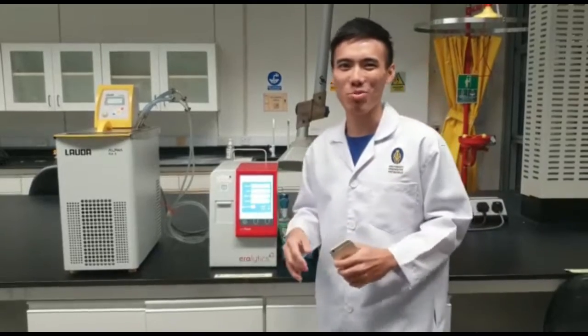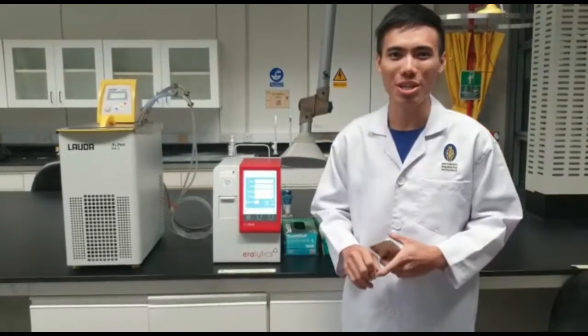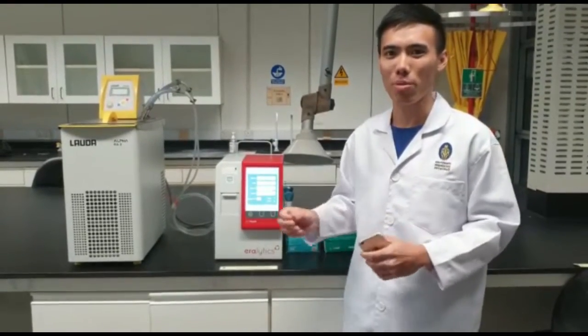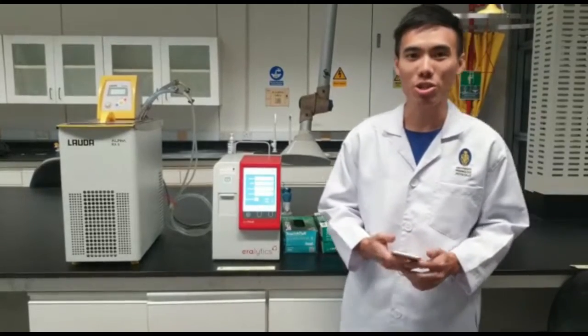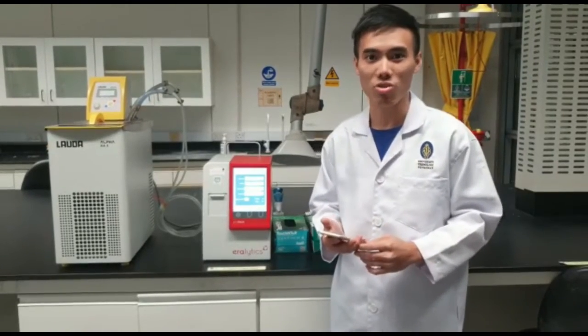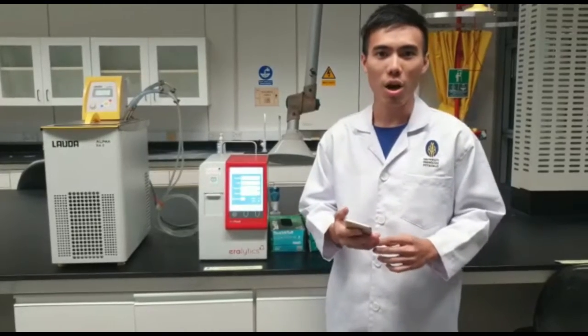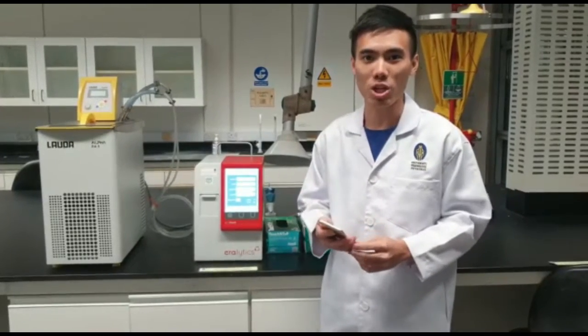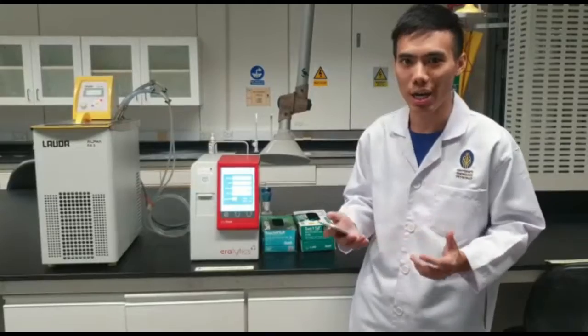So in this experiment, we'll determine the flashpoint temperature for different components. Flashpoint temperature is the minimum temperature required for a combustible mixture to burn into vapor when mixed with air. It is extremely important to determine the flashpoint temperature because in industry it is used to identify potential fire and explosion hazards.